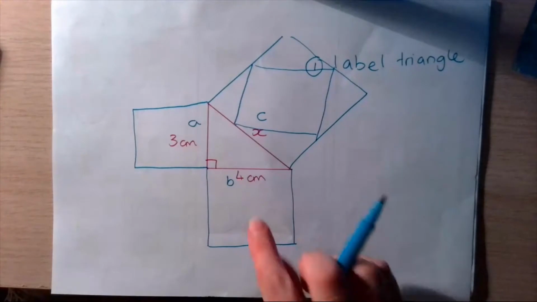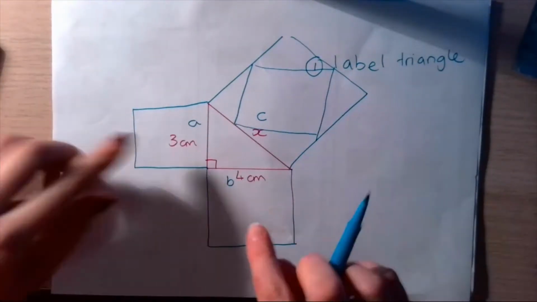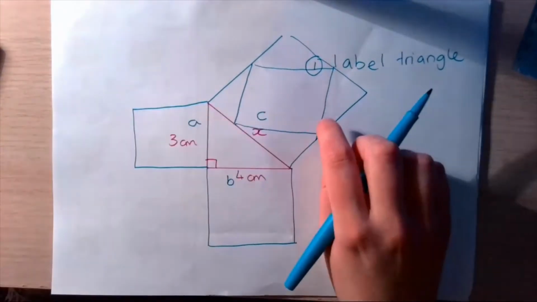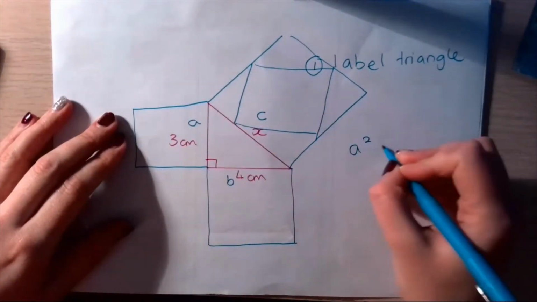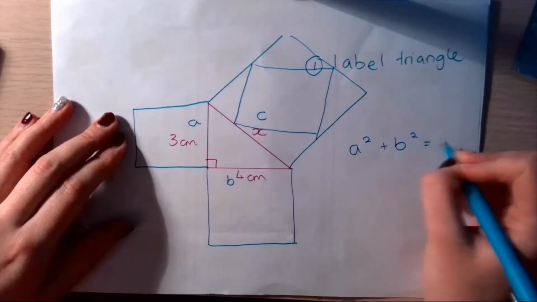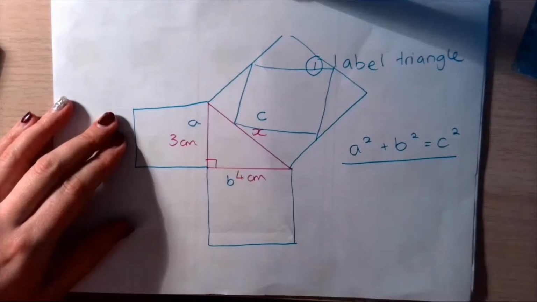Okay, it looked a bit like that when you put them in. So what we actually found was that these two added together made this one. And we're also told that a squared plus b squared equals c squared. That's Pythagoras' Theorem there. Make sure you've got that written out and make sure you've remembered it.